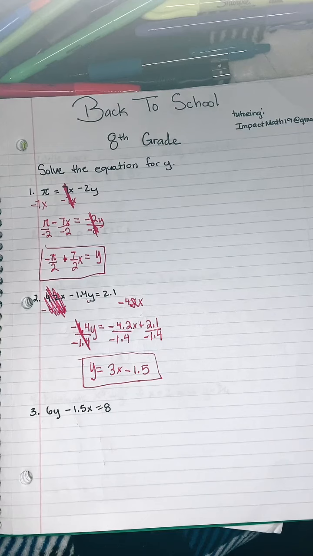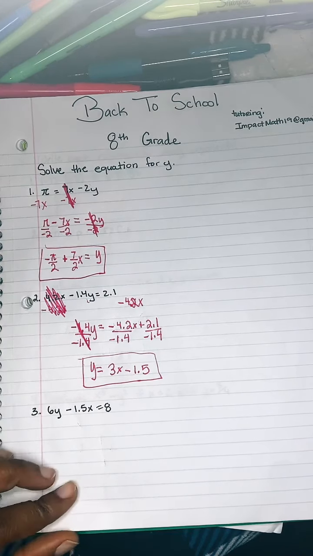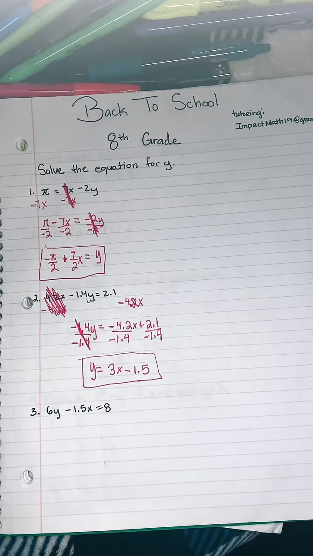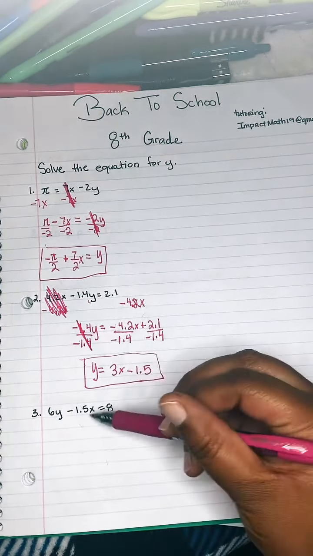All right. Let's do number 3. So, what do I do first? Remember, I'm solving for y. Okay, move the X, move the C, add. Zealous said add 1.5 X.